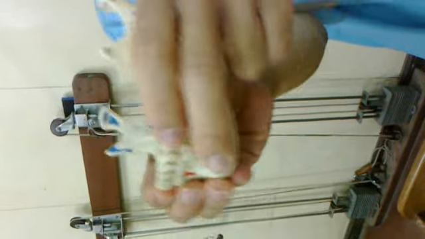Molar teeth. Molar teeth. For moral support. Okay, clear? Premolar and molar teeth. Clear? Questions? Let's proceed now to the chart.